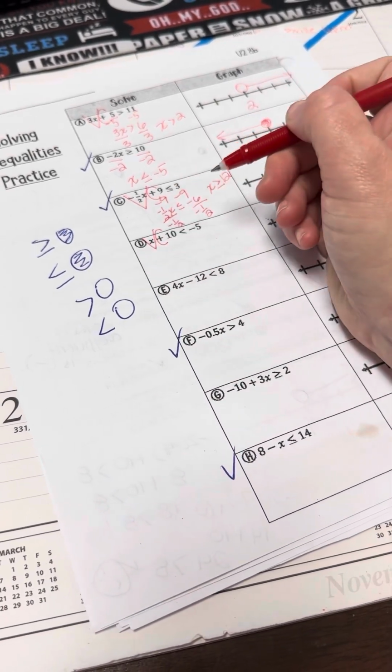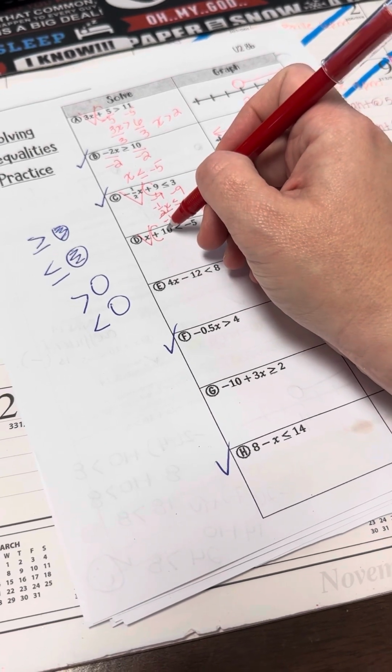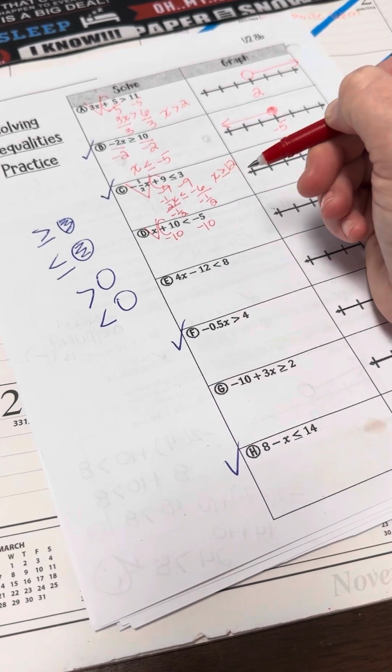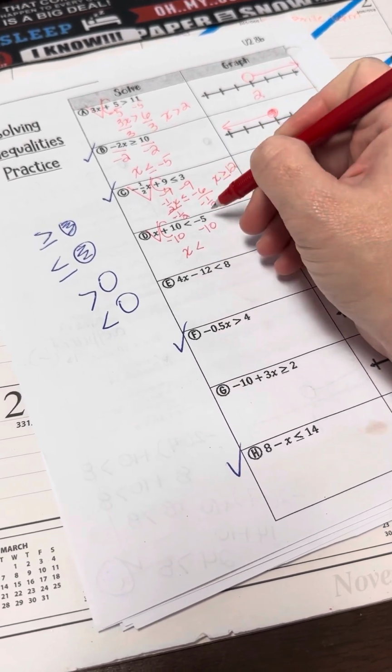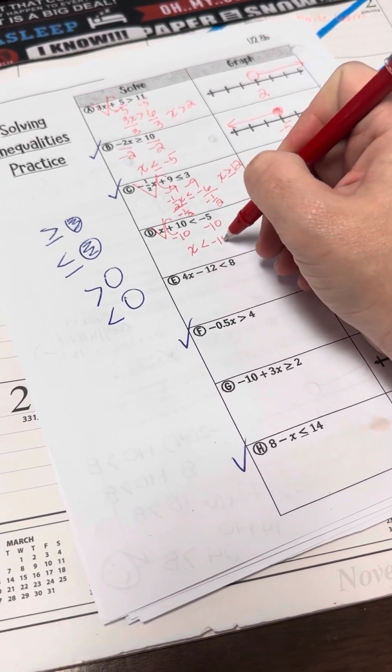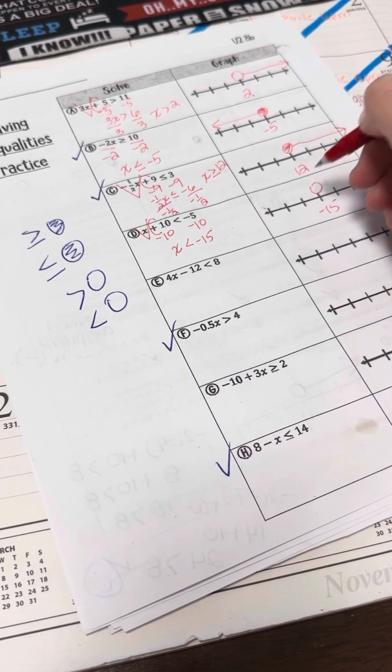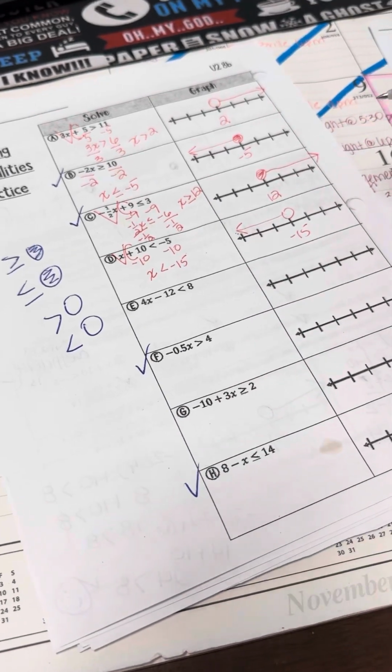Constant, variable term. This is a positive 10. So I'm going to subtract 10. If I do it to one side, I have to do it to the other. X is less than negative 5 minus 10, which is negative 15. Open circle at negative 15, and it's less than that, so it goes to the right.